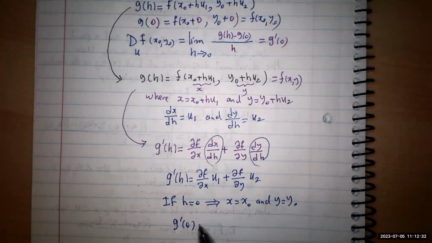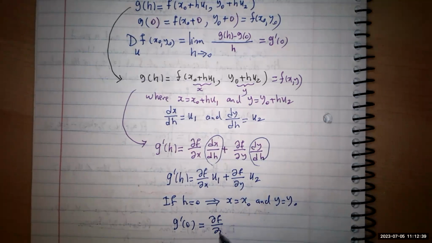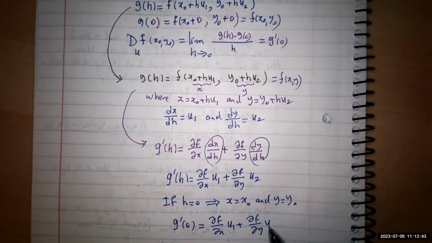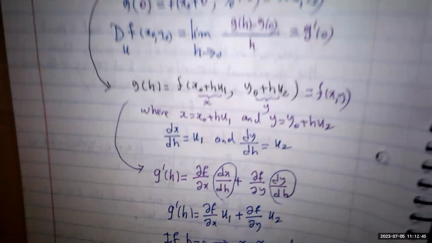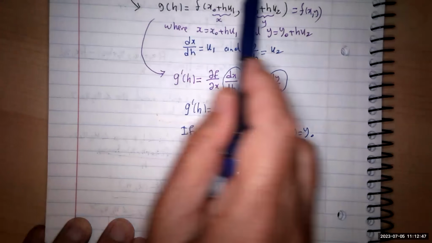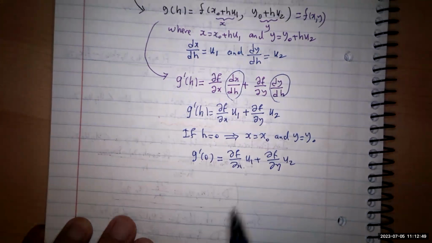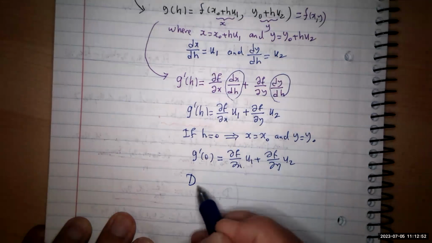So this means g prime of 0, which is equal to the directional derivative that we have, is going to be ∂f/∂x at u1 plus ∂f/∂y at u2. But remember, g prime of 0 is just the directional derivative.